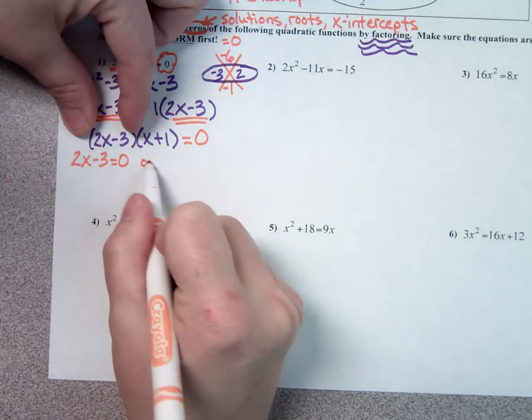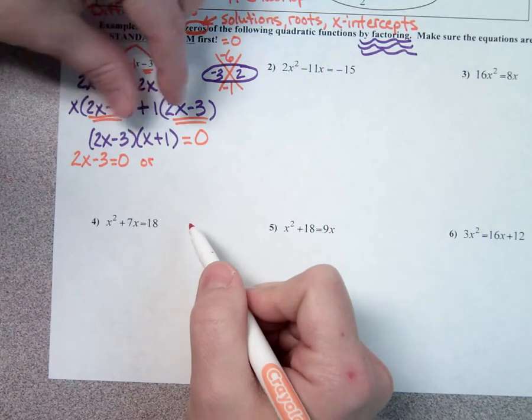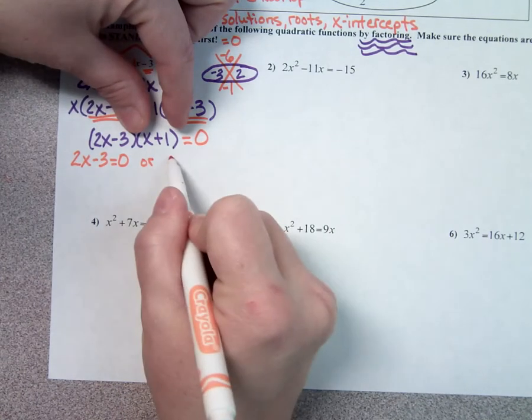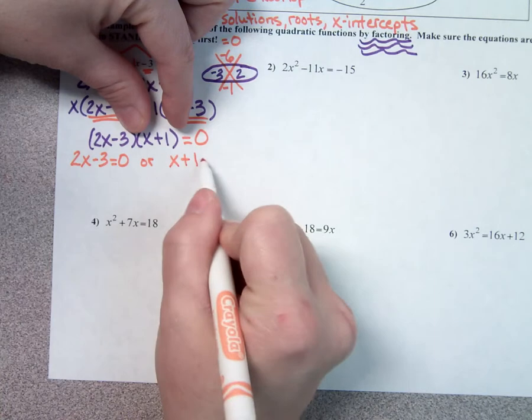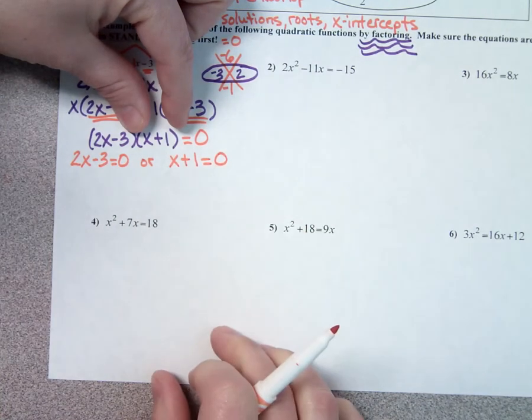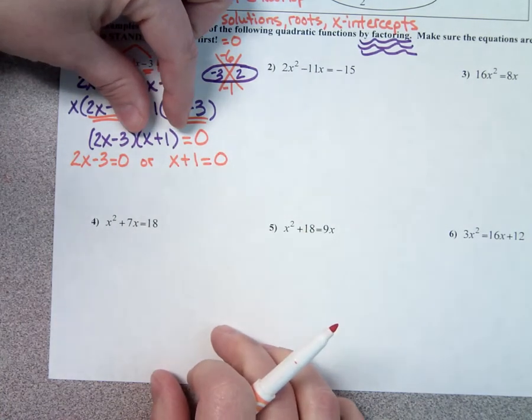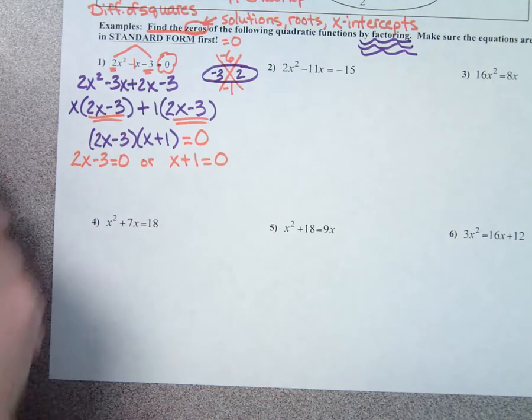I'm going to write the word or. I'm going to take the second thing in parentheses, the second factor, and I'm going to set it equal to 0. And then I'm going to solve these two equations.